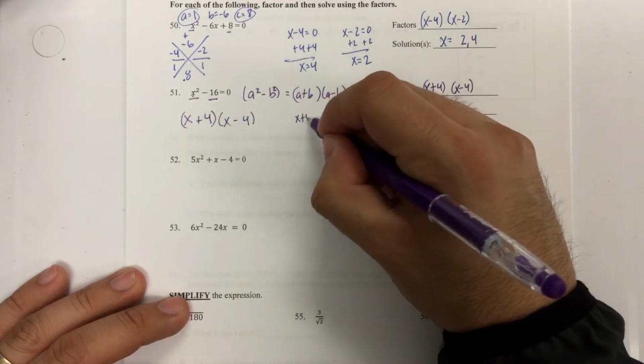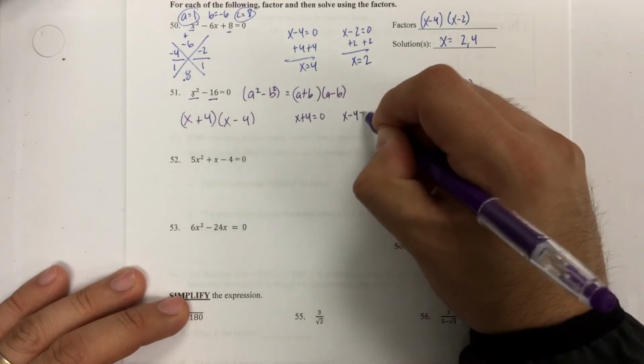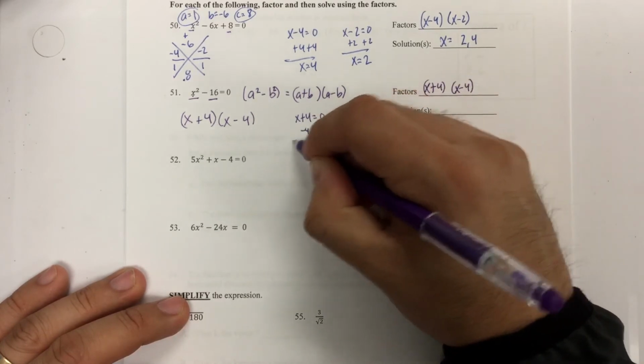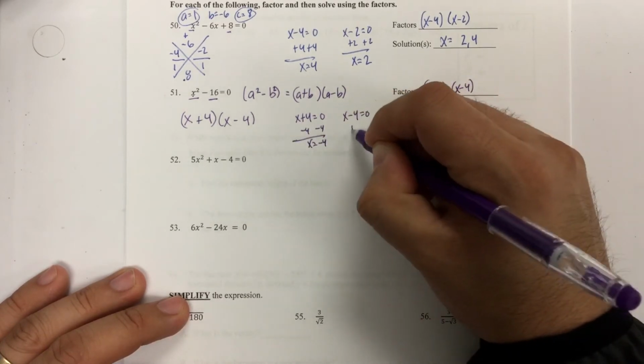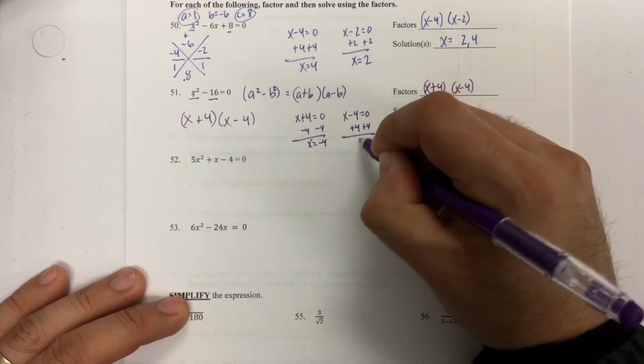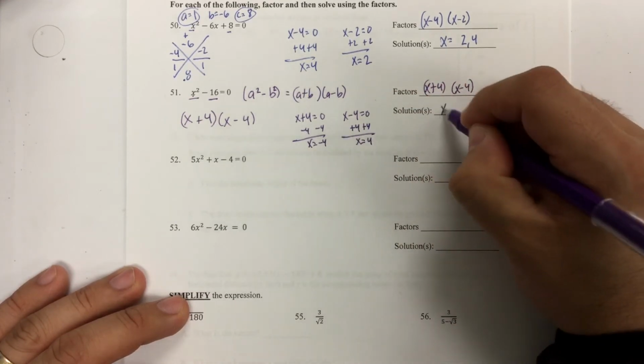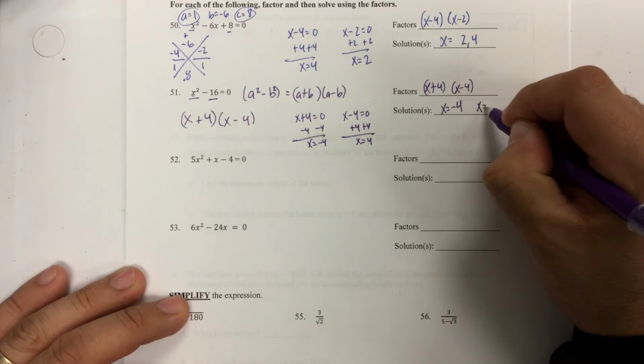Set each one equal to 0 and solve. So you subtract 4, x equals negative 4. You add 4, x equals 4. So here I'll write my solutions as x equals negative 4 and x equals 4.